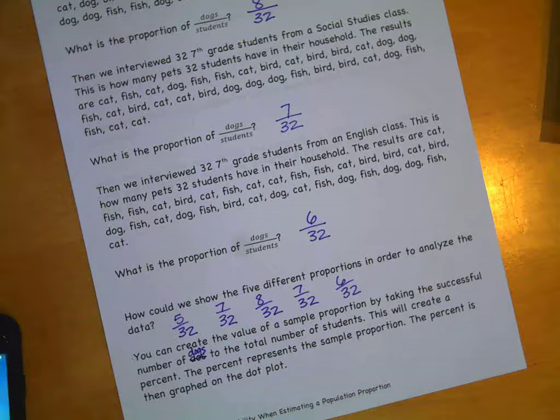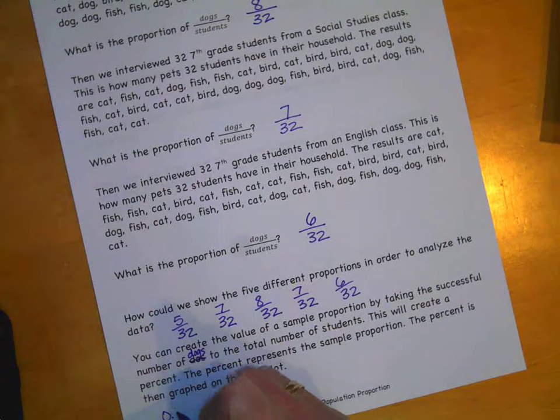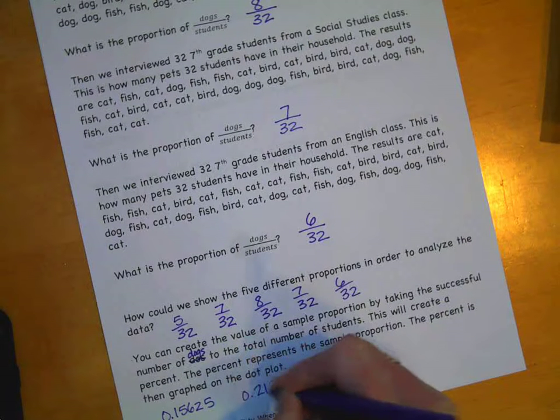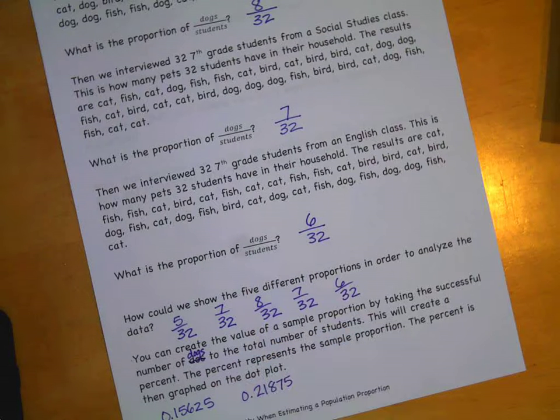And because you're in 7th grade, you're allowed to use a calculator. So Mrs. Nelson is going to use a calculator also. So here's my calculator, and the first one we have is 5 divided by 32, and I get this decimal point here. So we'll talk about our answers when we get them all. 7 divided by 32, it is this guy.